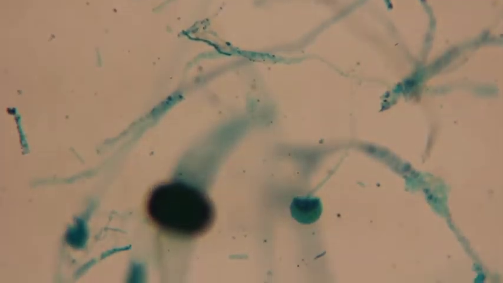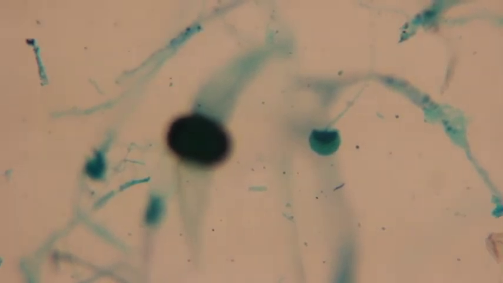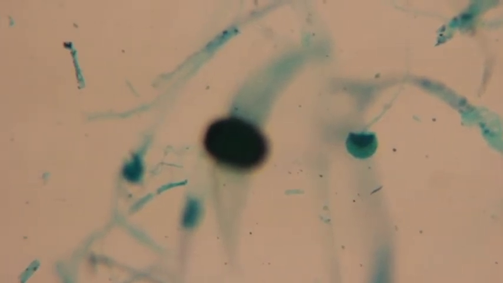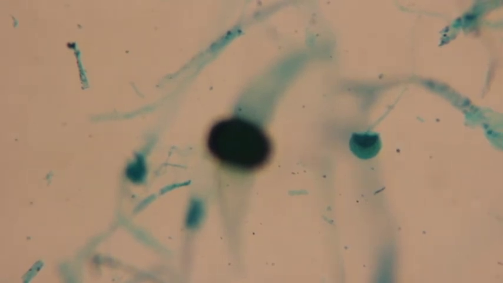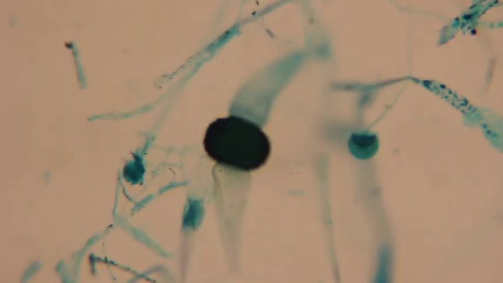Okay, I'm now under the compound scope looking at the zygosporangium. This is the 4x, so 40x magnification. Here's our 10x ocular. I'll move that up and over. Now over to the right there, you can see that other ball-like structure that's green that's in focus right now. That is a sporangium, which is an asexual sporangium. But in here, to identify these guys, we want the sexual stage, right?